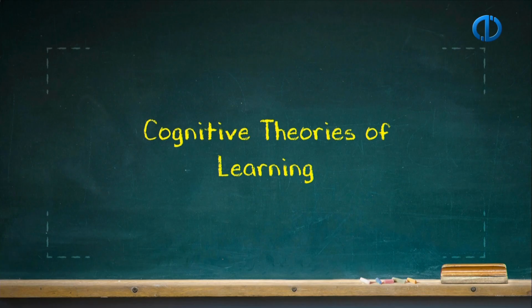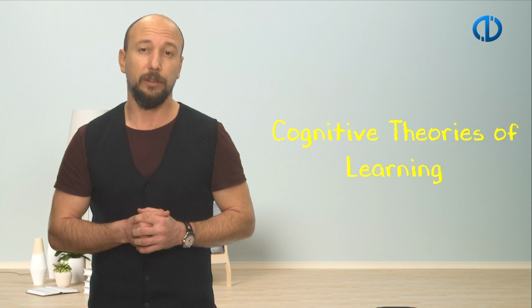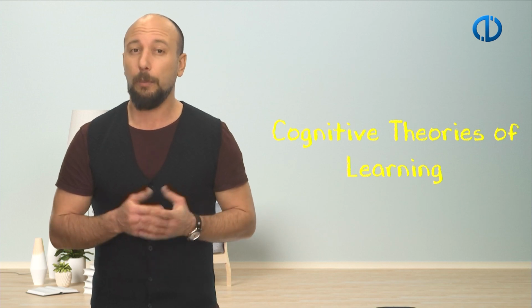Let's move on to cognitive theories of learning. Cognitive theorists regard learning as a consequence of effort people exert to make sense of the world. Learning approaches based on cognitive theories of learning are as follows: purposive behaviorism, insight learning, and information processing.